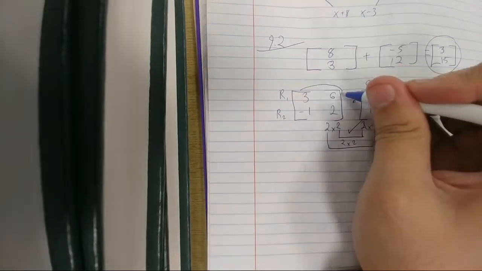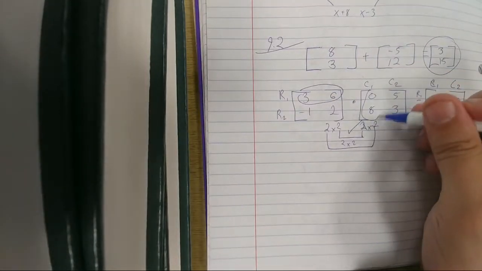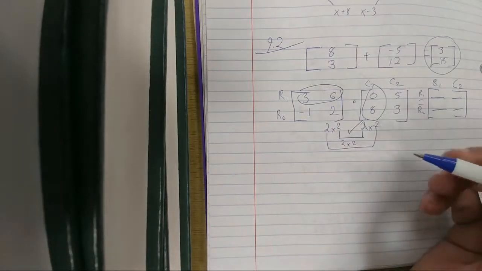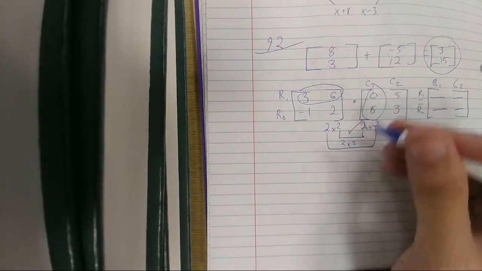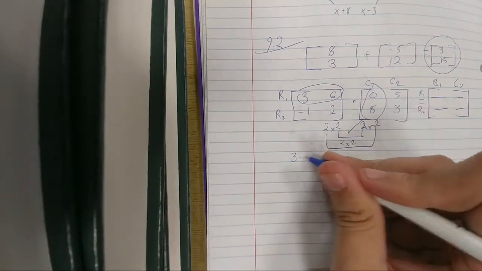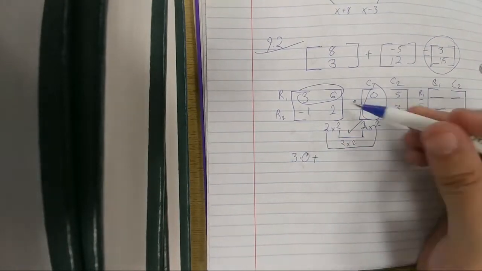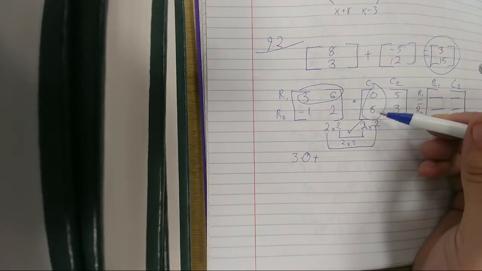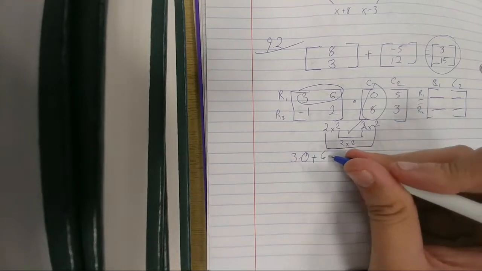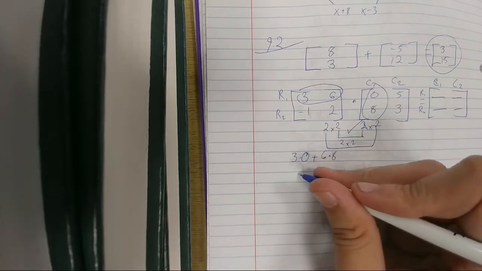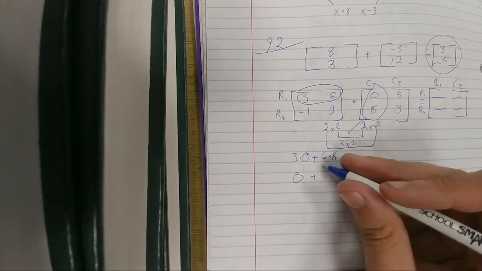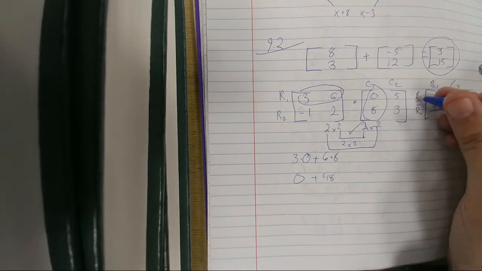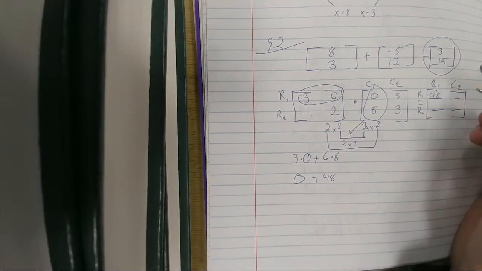So I want to multiply row 1 with column 1 first. So how do I do that? The first position of row 1 multiplies with the first position of column 1. So 3 times 0, plus the second position of row 1 multiplies with the second position of column 1, 6 times 8. Well, 3 times 0 is 0, plus 6 times 8, which is 48. So for row 1, column 1, it has to be 48.